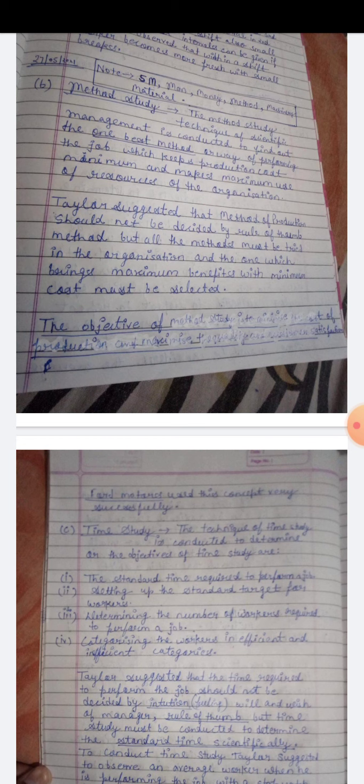Taylor suggested that methods of production should not be decided by rule of thumb, as we have discussed in the first principle, science but not rule of thumb. So according to Taylor, everything in organization must not be decided by rule of thumb, meaning intuition, experience, will and wish of manager. But all the things will be done by science. Similarly, all the methods must be tried in organization and the one which brings maximum benefits with minimum cost should be selected. Yes, everyone wants maximum profits and minimum cost.